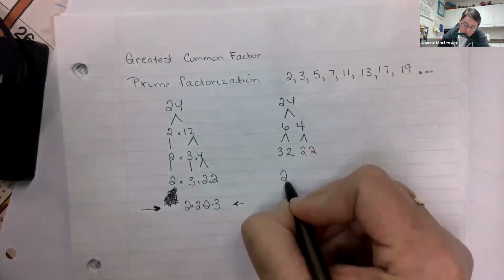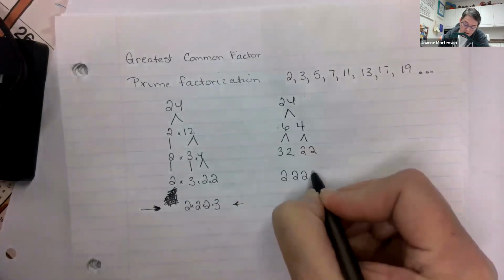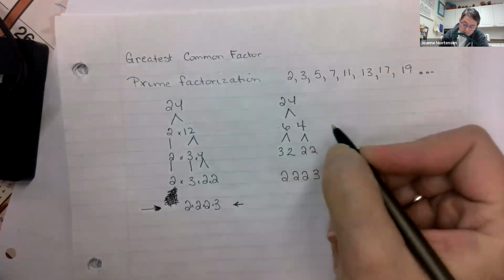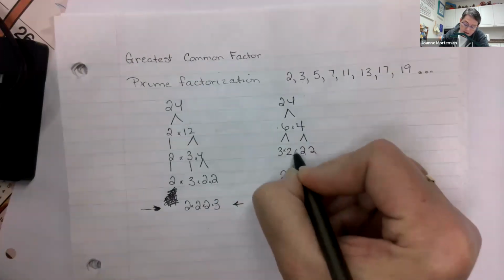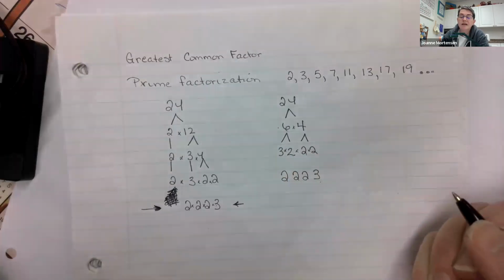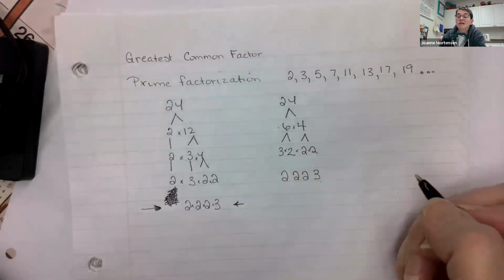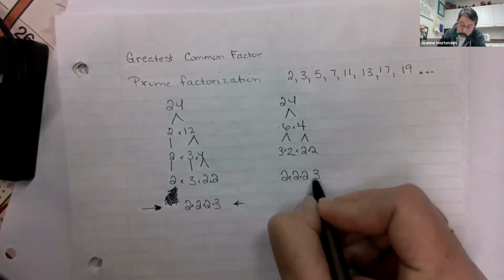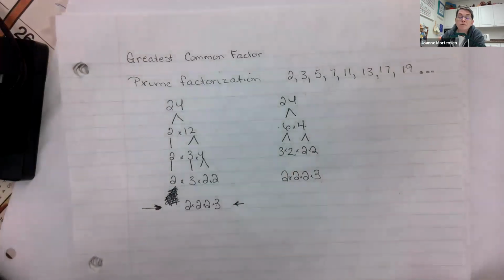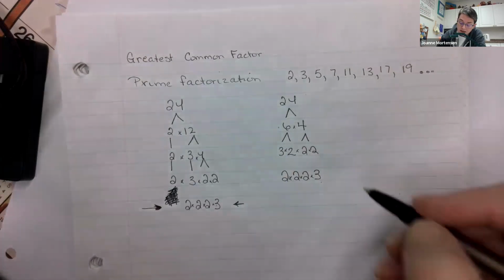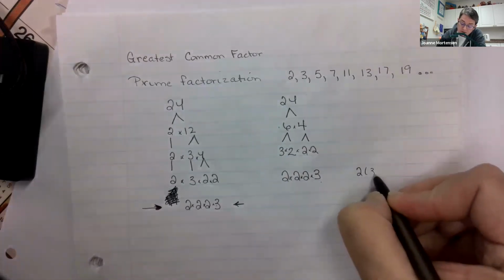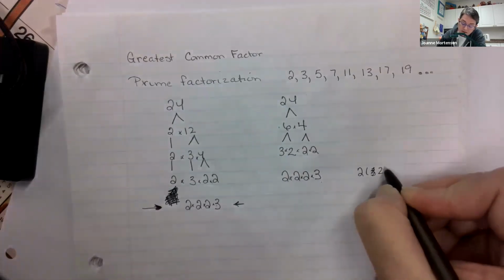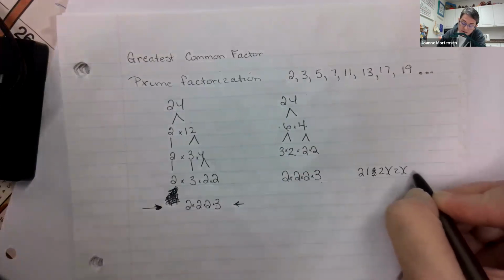So if I put it in order, I can honestly say I don't care if you put the little timeses in there. It doesn't matter to me at all. You should put something. You can put dots, you can put multiplication. You could also do times, oopsies, 2 times 2 times 2 times 3.